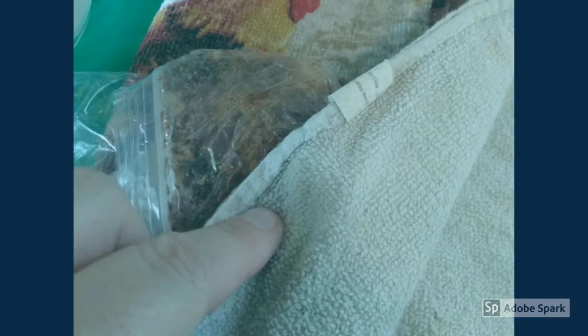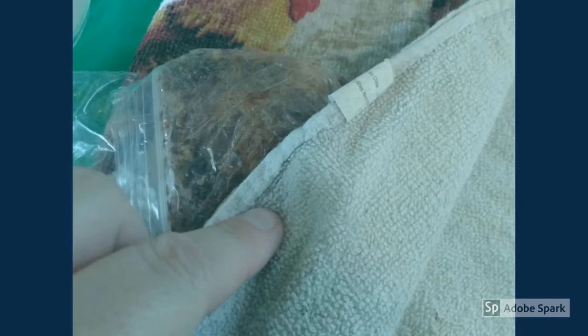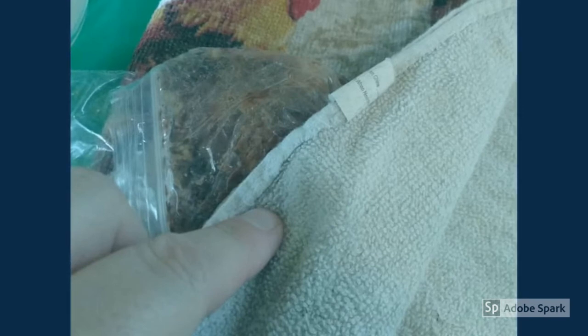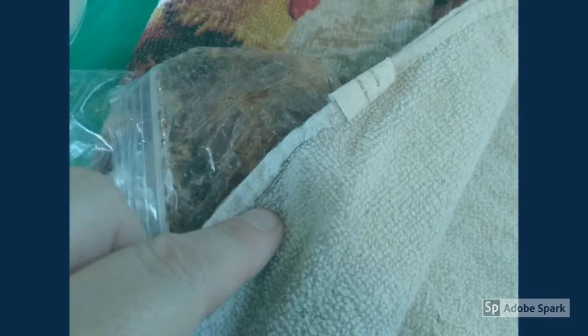Have your adult helper remove the bag from the cup and dry it with a paper towel. You'll notice at this point your chocolate chips have all melted together. This is similar to the formation of igneous rock.